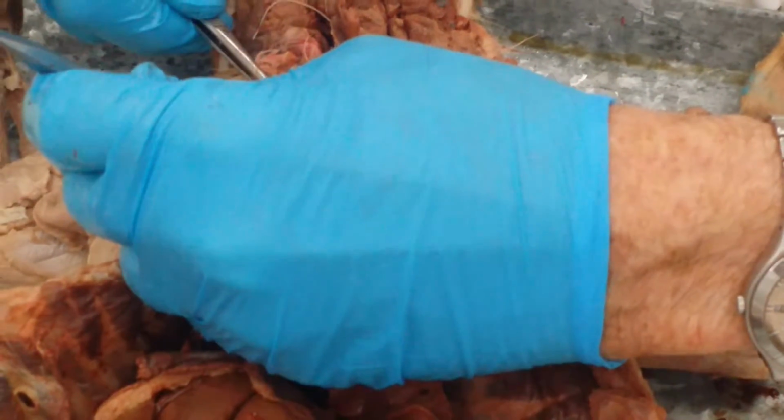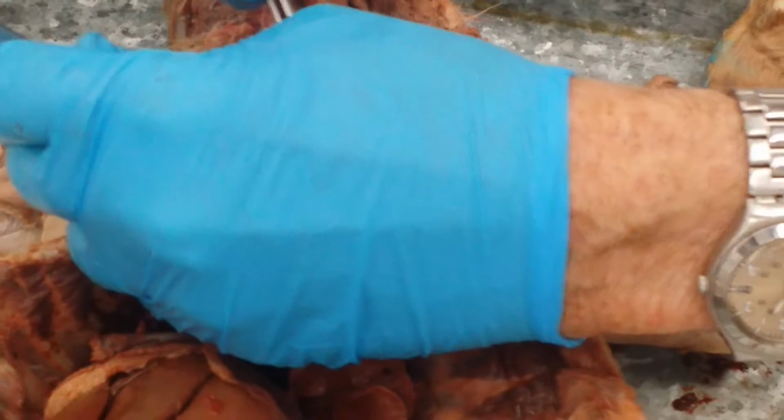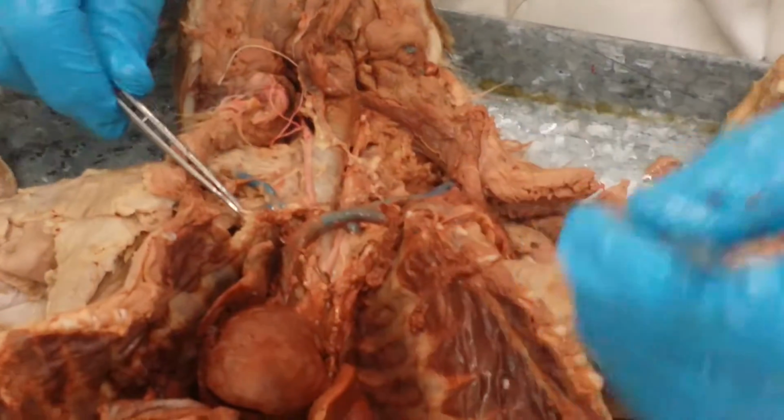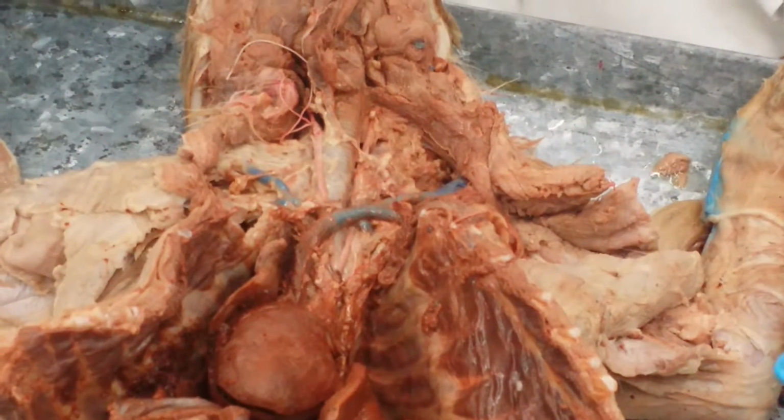Right, left. That'll keep you busy for most of today.